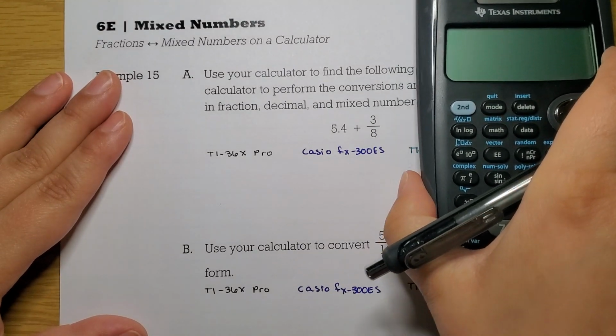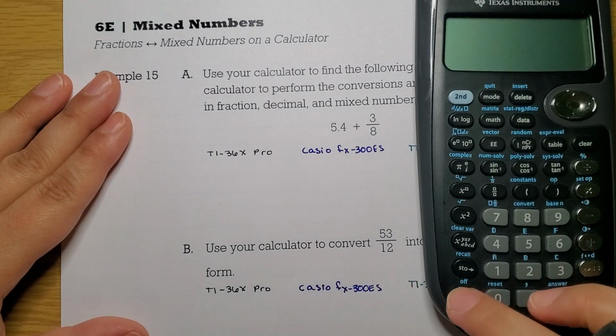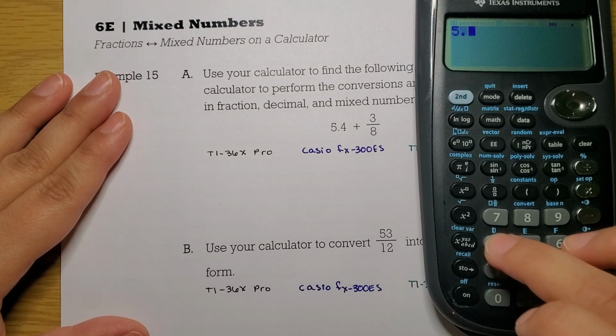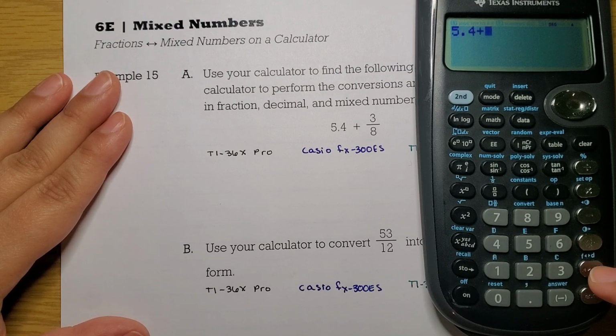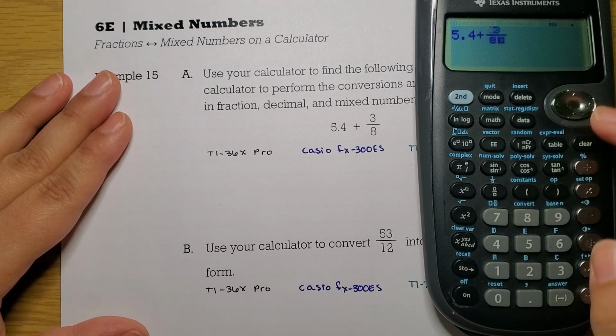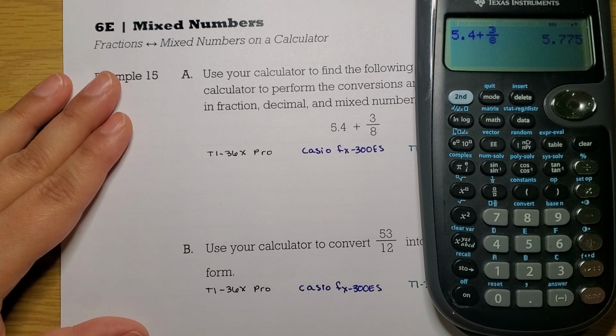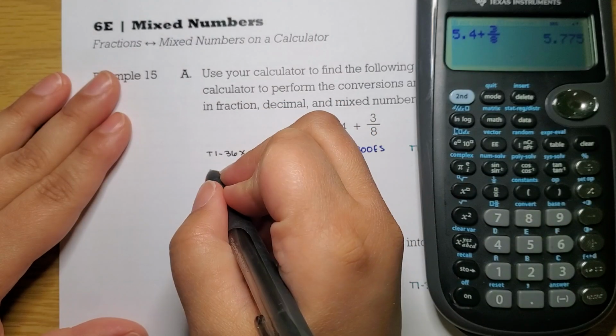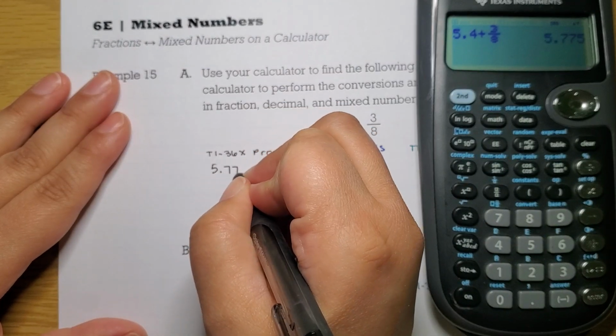So I'm going to take out my calculator here to begin with, and let's go ahead and find the sum. I'm going to do 5.4 plus, use my fraction button to enter in 3/8, and hit enter. Now this calculator's preferred method of giving an answer when I mix decimals with fractions is to give me a decimal answer. So I'm going to write that out first, 5.775.